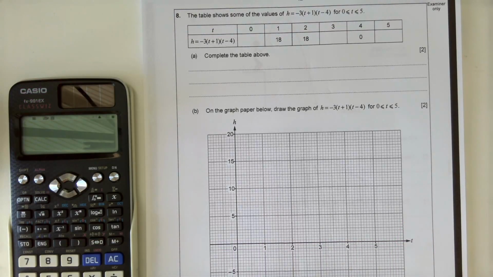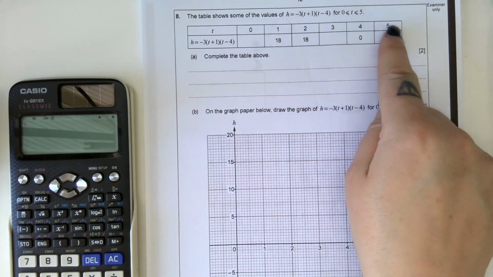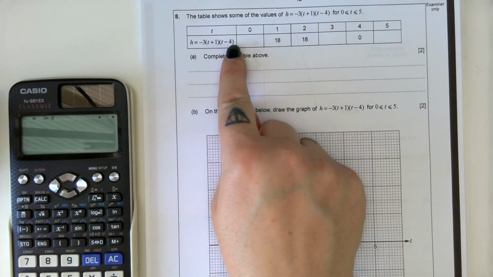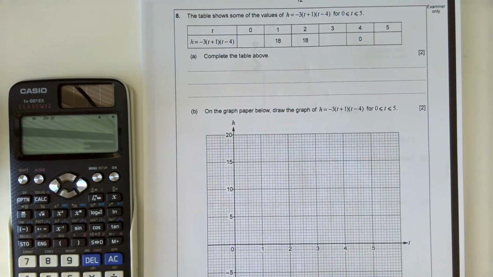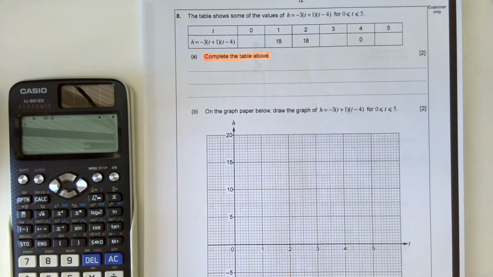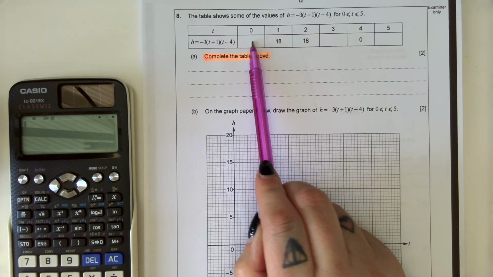Question 8. The table shows some of the values of h equals -3 multiplied by (t add 1) and (t subtract 4) for a range of values of t from 0 to 5. So this is our table, where the t values are from 0 to 5. This is our function, and some of the values have been filled in. Part A, complete the table above. To complete the table, we're simply going to substitute in the t values to find the appropriate h value.